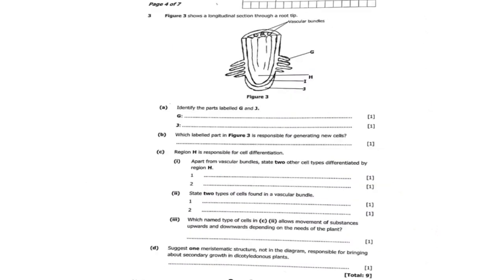Question number 3. Figure 3 shows a longitudinal section through a root tip. So this is our root tip. We have the vascular bundle, and regions G, H, I, and J. These are the regions. So question A. Identify the parts labeled G and J. We are talking about these parts.